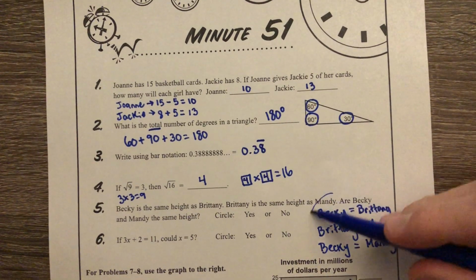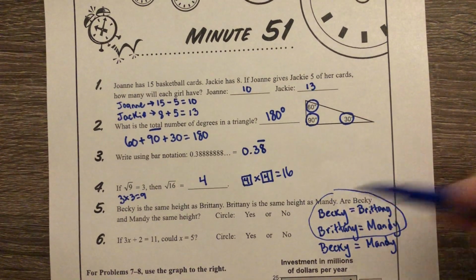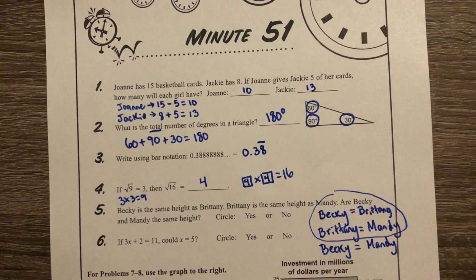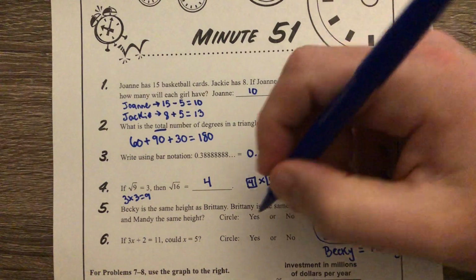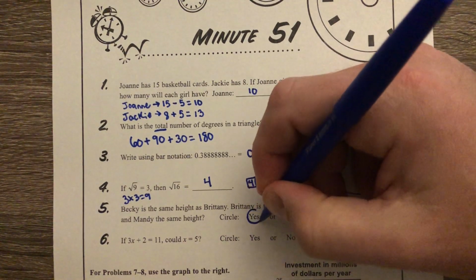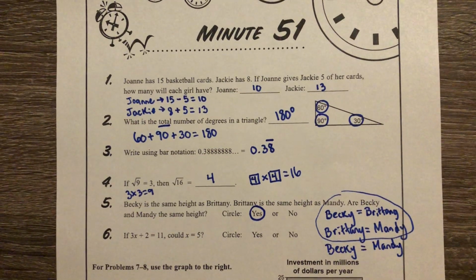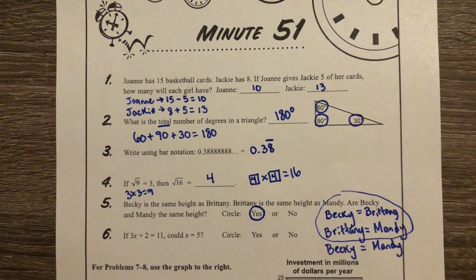So based on this relationship of the heights, we would say that Becky has to be the same height as Mandy. So we would say yes. So all of those girls are the same height.